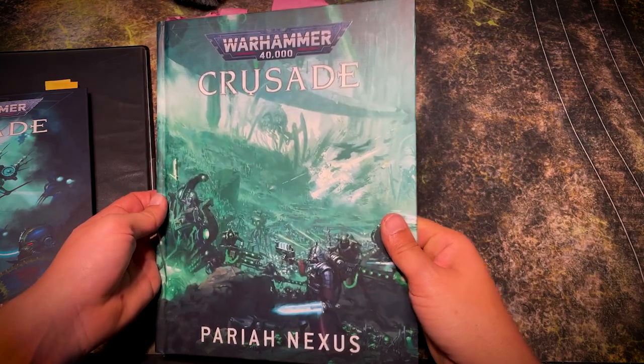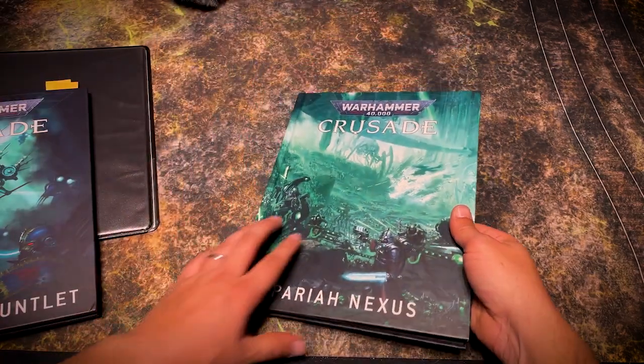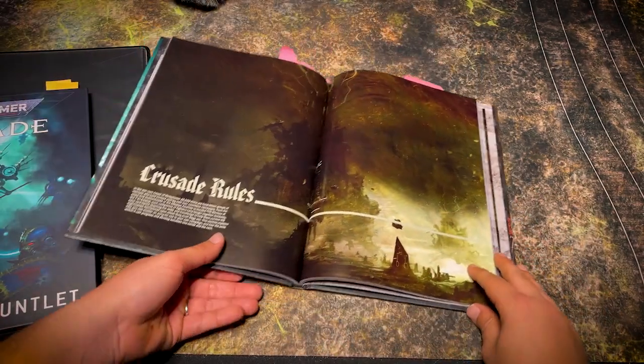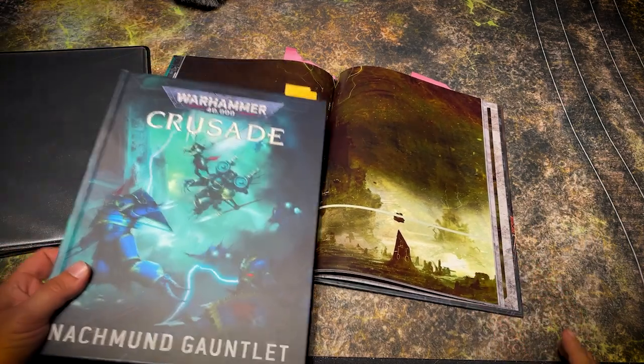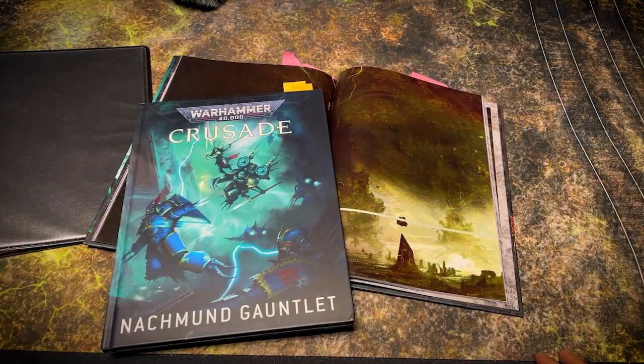I've also got Pariah Nexus. So these are the two Crusade books that I have presently. There's also Leviathan and another one. And recently we did a video where I told you guys a little bit about a bird's eye view, a big top-down kind of thing of how Crusade works. But I thought I'd do a series of videos taking you step by step how to do it.